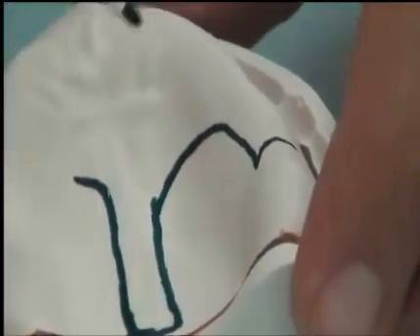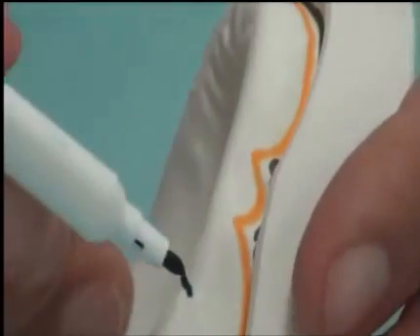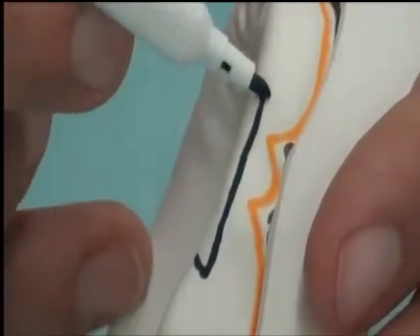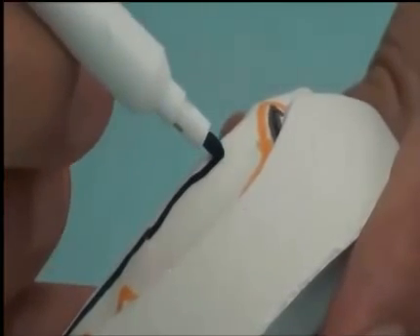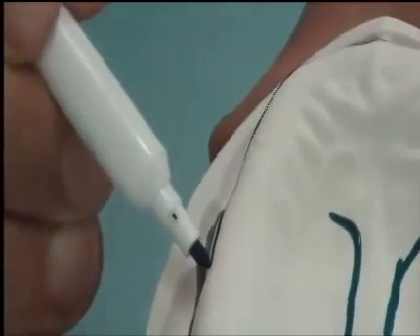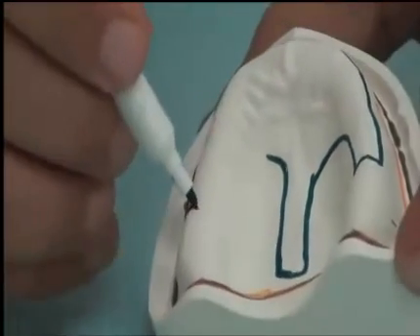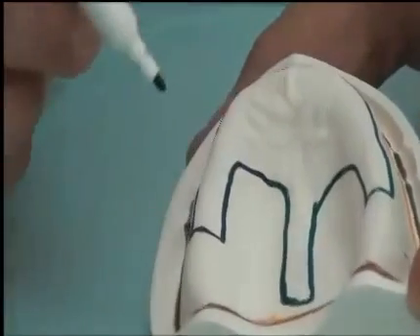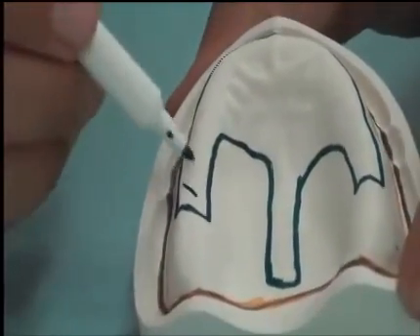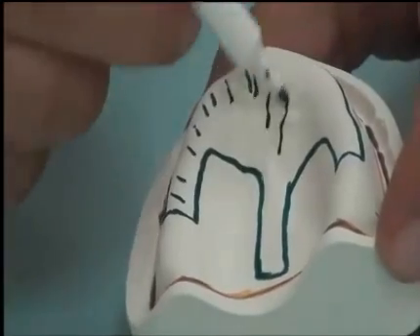We exclude the tuberosity. The crest of the ridge, so it's over and away from the tray border. So the crest of the ridge, the incisive area, the rugae area are included inside these lines. We go all the way to the other side, exclude the tuberosity, and this is our relief area.